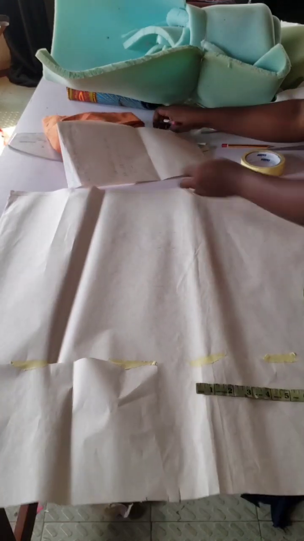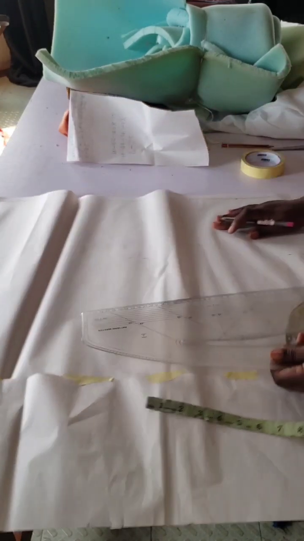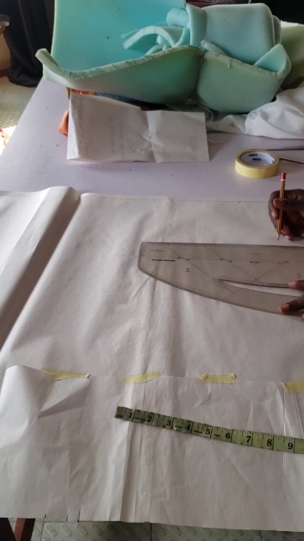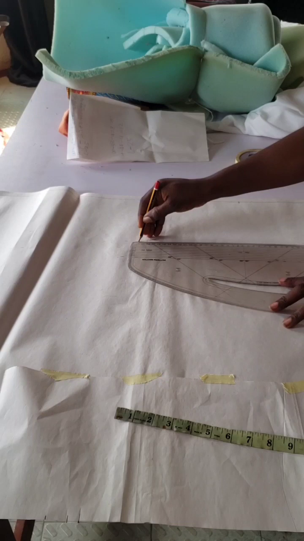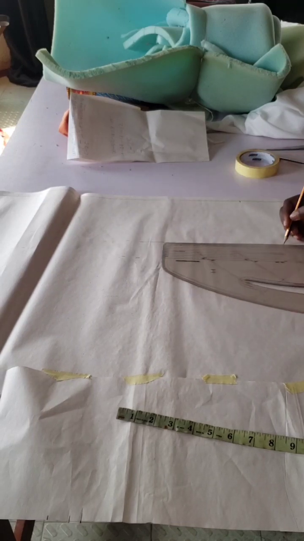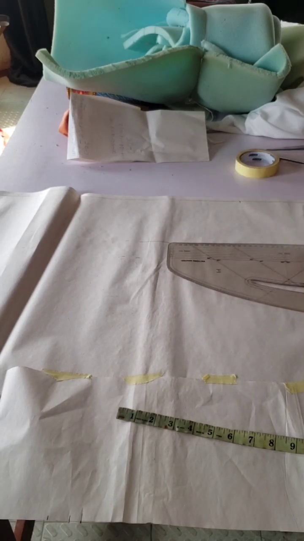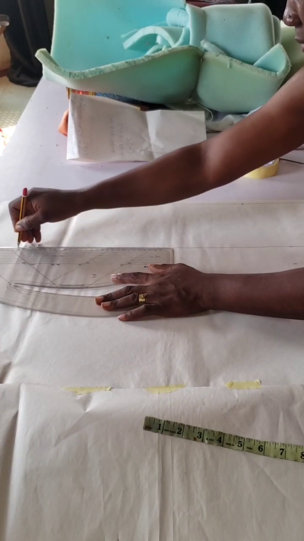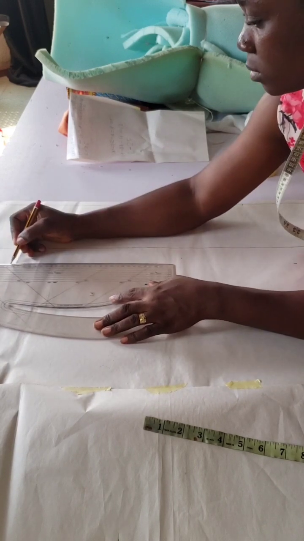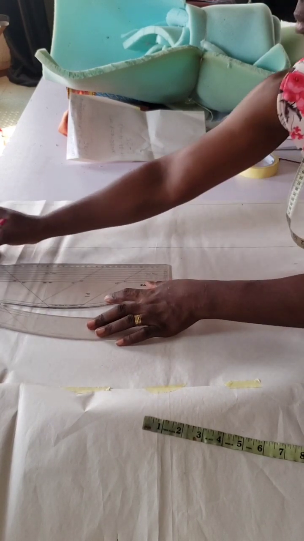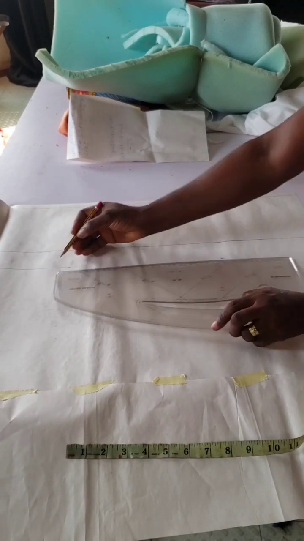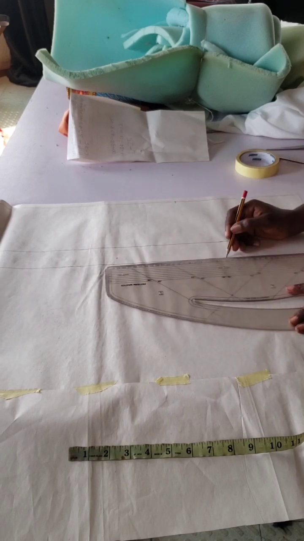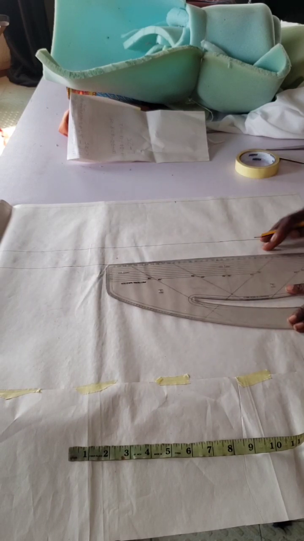But it is better you take the measurement on the client, because there are some people whose hip and butt fall a little bit below normal. So it is better you take the measurement on the client rather than just guessing. But it is mostly between 8 and 9 inches. So mark it on your pattern paper, and also mark 2 inches above your hip line. This 2 inches above your hip line is where your dart will stop.